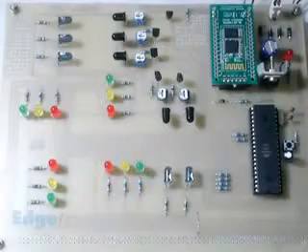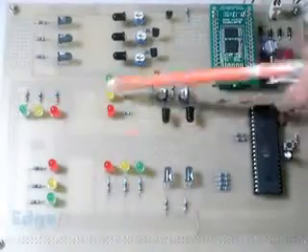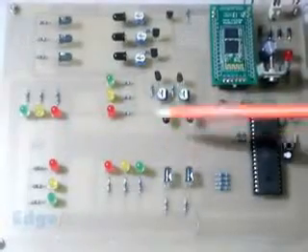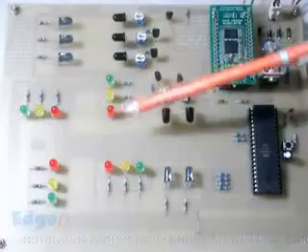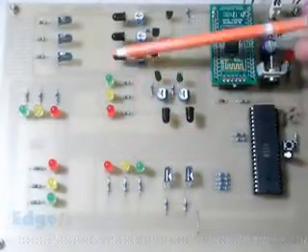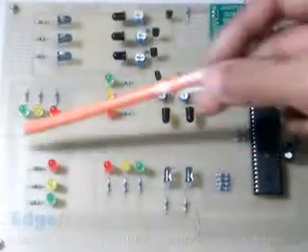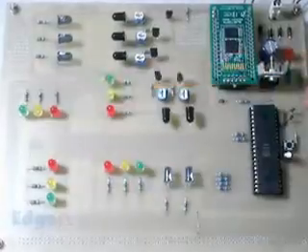Meaning we have a traffic control system at a junction where this is the road and this is another road. We have the signal lights always on the right side, what we find here, and for this side this is the signal, for this side this is the signal, and for this side this is the signal, and so on.